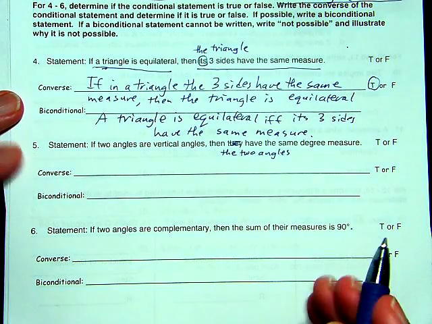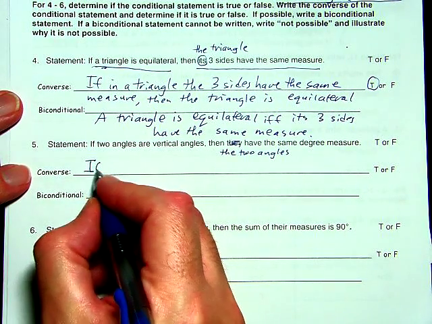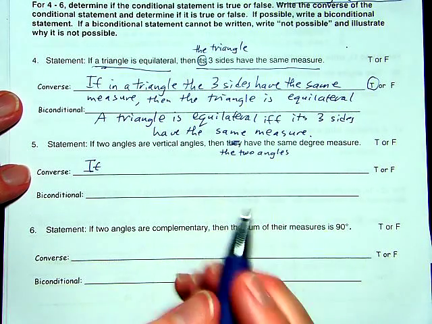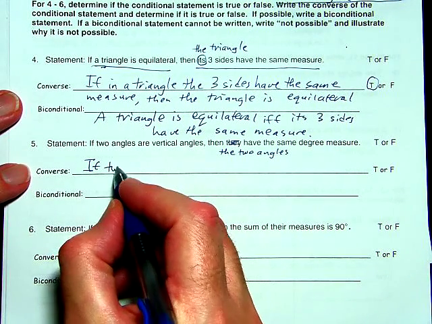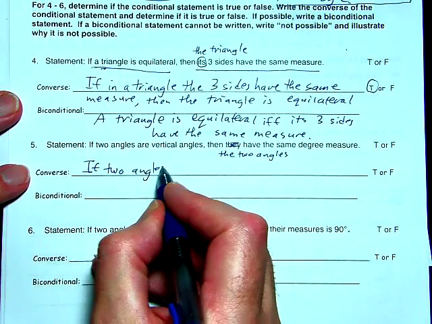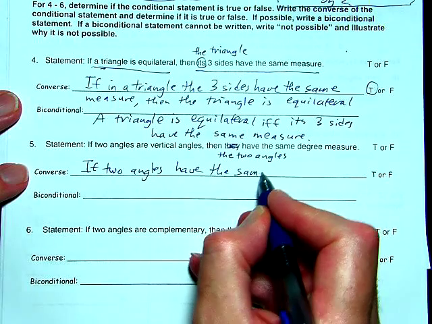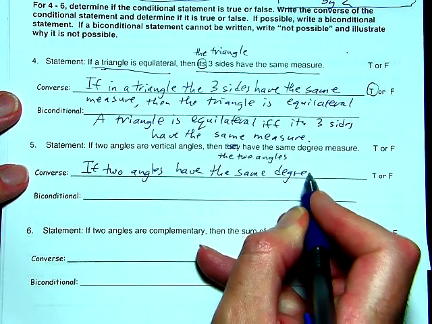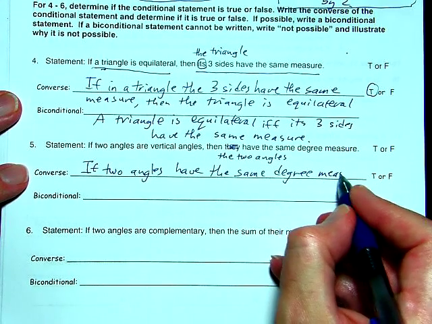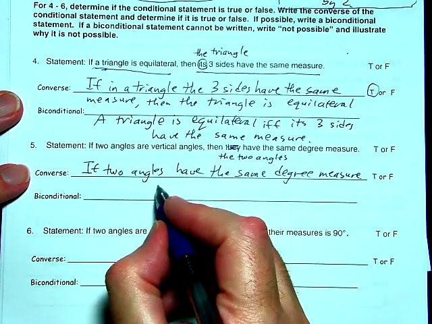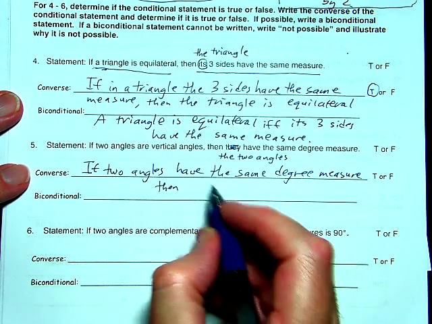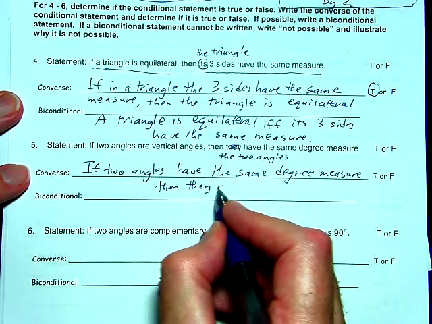So let's write our converse. If 2 angles have the same degree measure, then they are vertical angles.